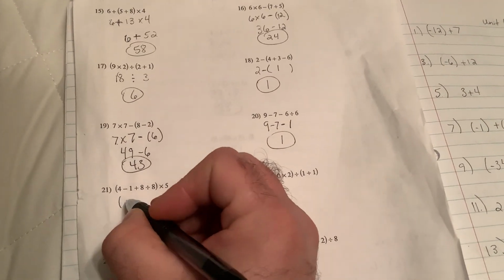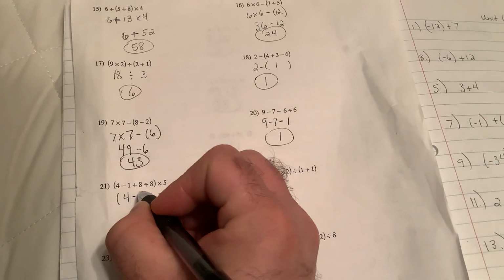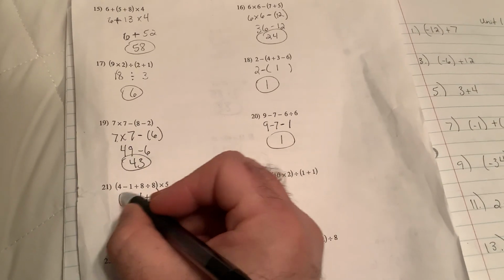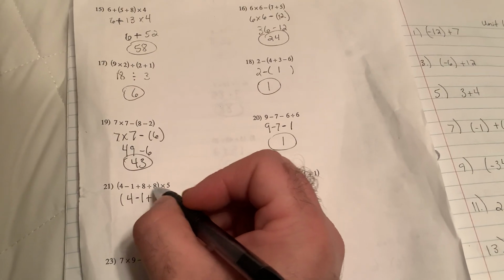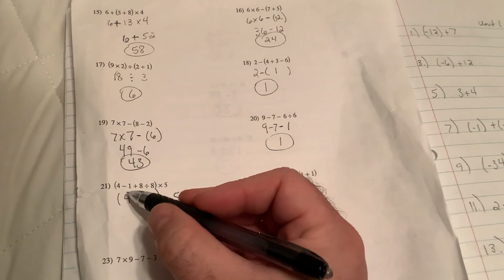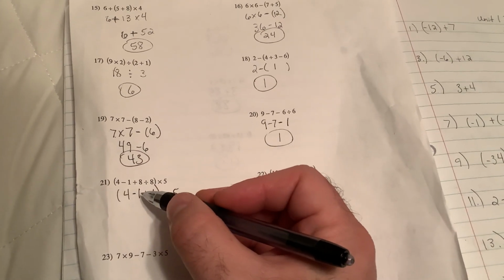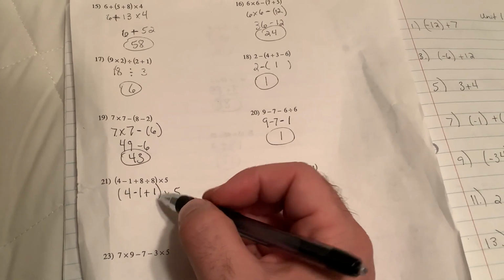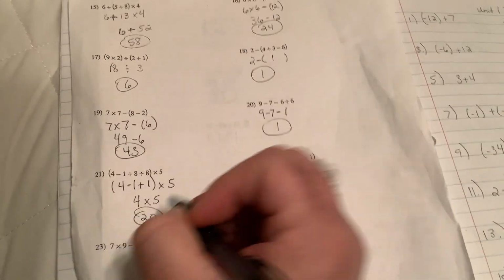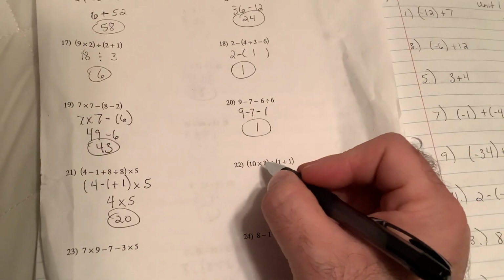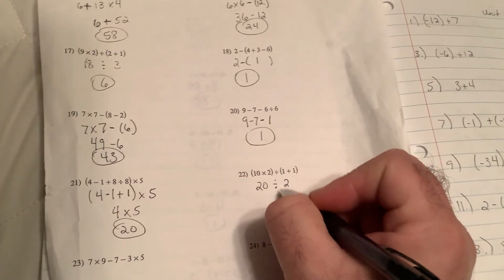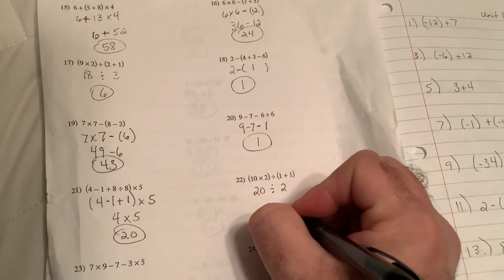Then in this one, you need to do the division first. So even inside of parentheses, you follow order of operations. So division's first. I did the division, and now I just go left to right. 4 minus 1 is 3. 3 plus 1 is 4. And then 4 times 5 is 20. This is 20 divided by 2. So I just did each parentheses, which is 10.